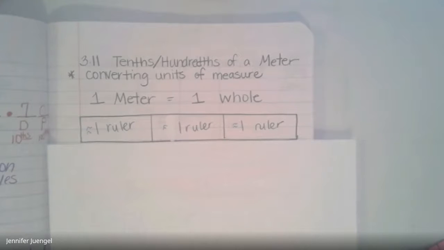So I drew a picture of that just to get you imagining in your mind the kind of measurement that we're talking about. It's a really long ruler stick that is about the same length as 3 regular school rulers put together end to end. Now, a meter stick is a little teensy bit different. It's just a smidge longer than a regular yardstick. So we'll need to know that information when we go forward doing what it is that we're doing today.